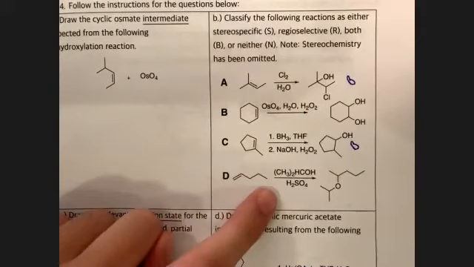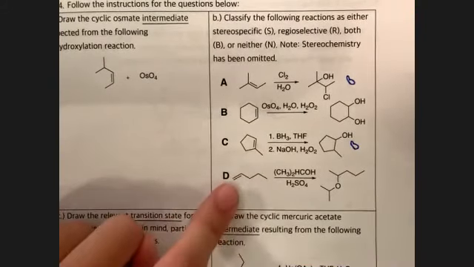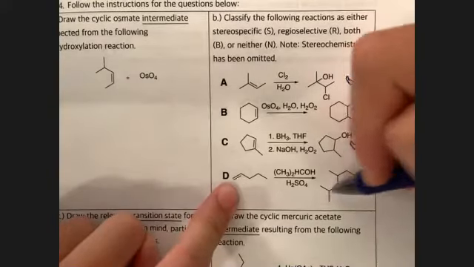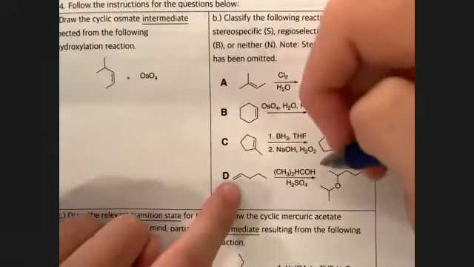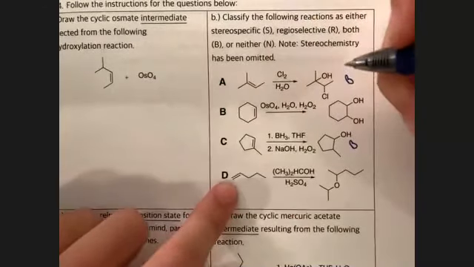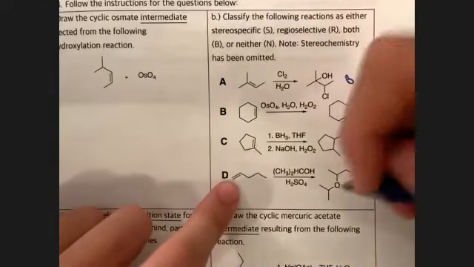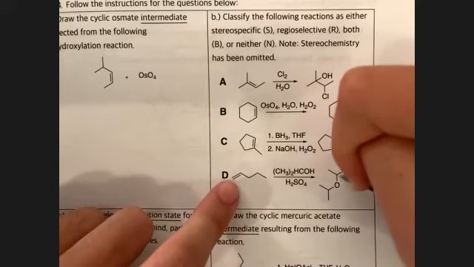And then for this one, are we stereospecific for D? We definitely know we're regioselective in the sense that we follow Markovnikov's rule. That's why we have this secondary ether, not a primary ether. So we know it's regioselective, but is it stereospecific? And no, it's definitely not stereospecific because we said we would have that unhybridized p orbital at that carbocation, and we can attack the front or back face. So this is just regioselective, not both.